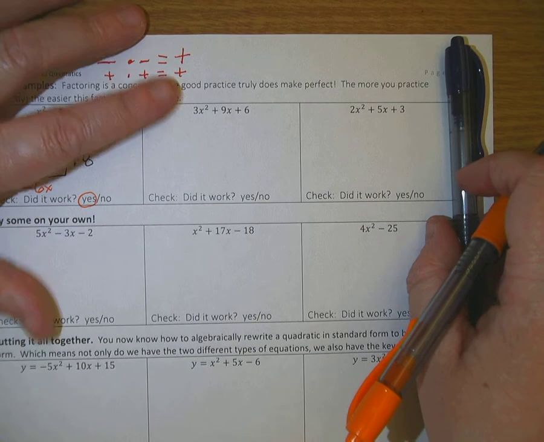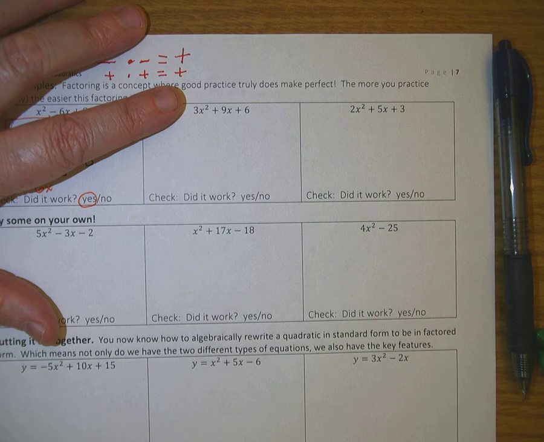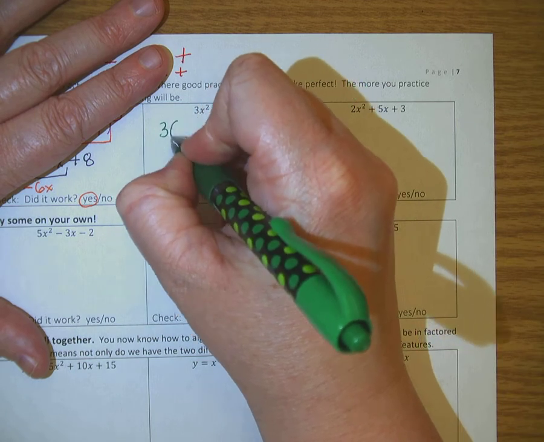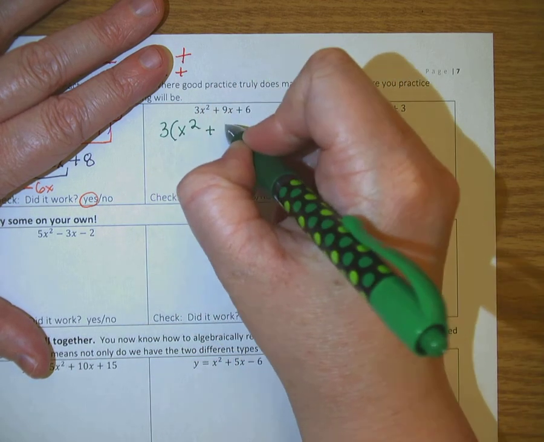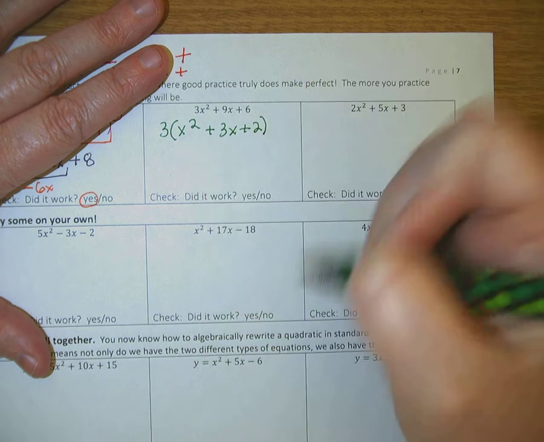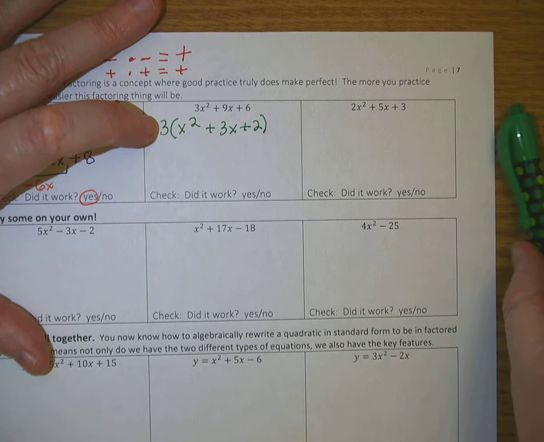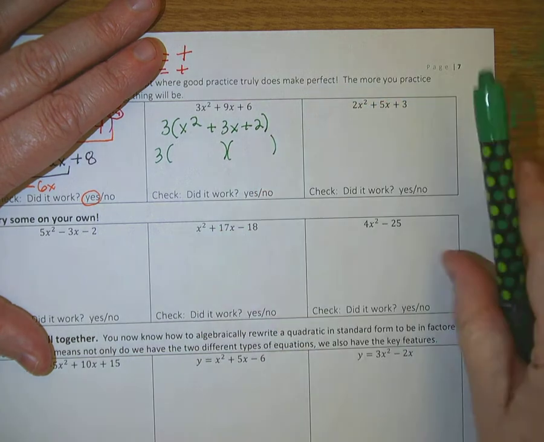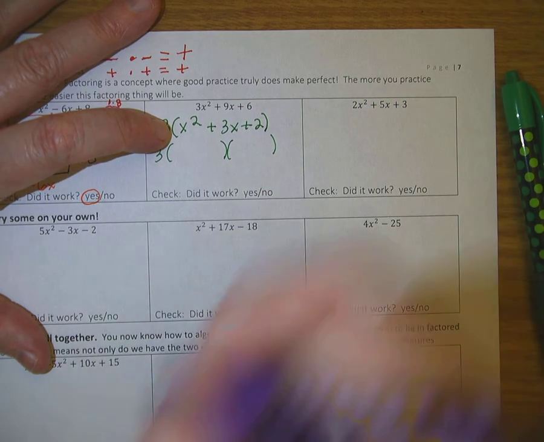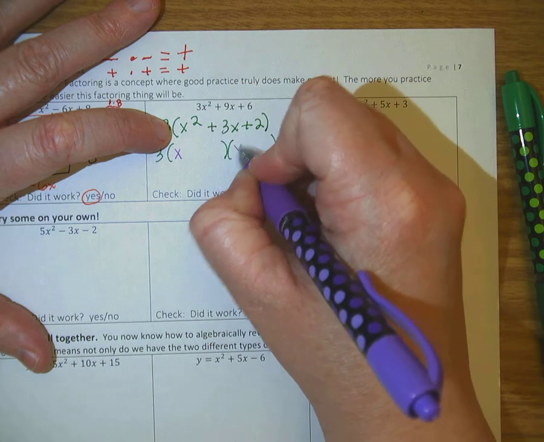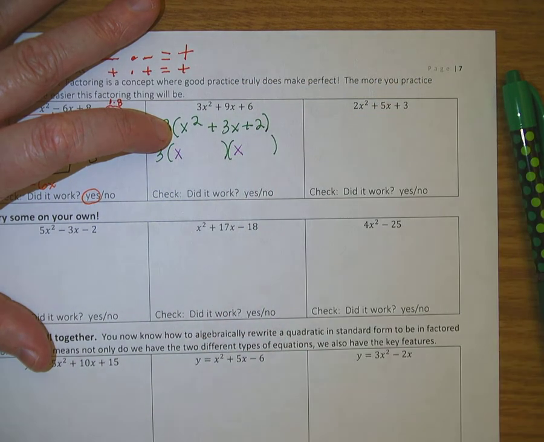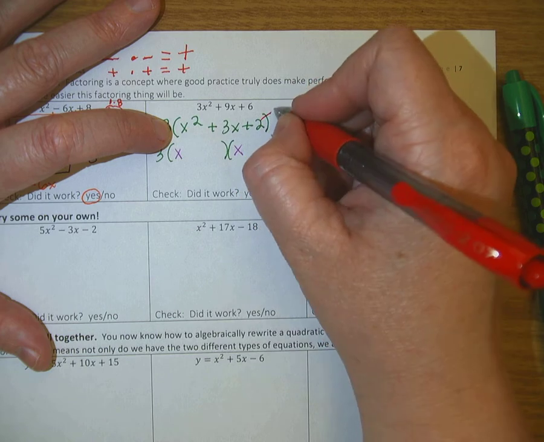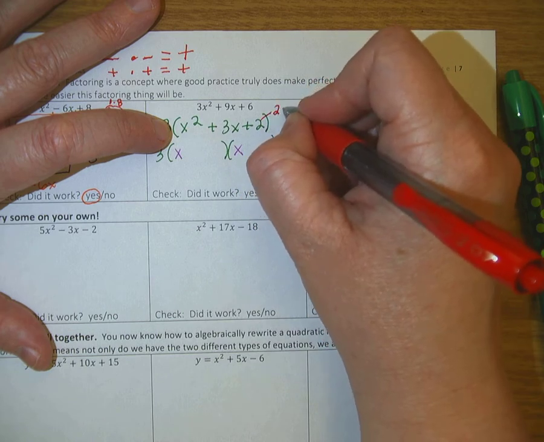when I checked it. So now looking at the next one, I would say, okay, well, I notice this has a 3, a 9, and a 6, and those are all multiples of 3. So I'm going to factor out a 3. Okay, and now that I factored out the 3, it just comes along for the ride, but I'm going to break it up into binomials. So I have x squared, and the only way I can get an x squared is if I do an x times an x, and then so I need a way to multiply to get a 2 and add or subtract to get a 3. So this is a 2.